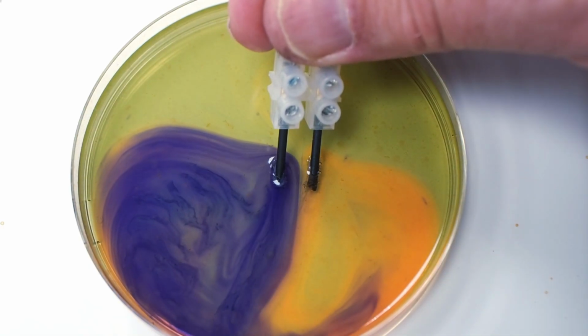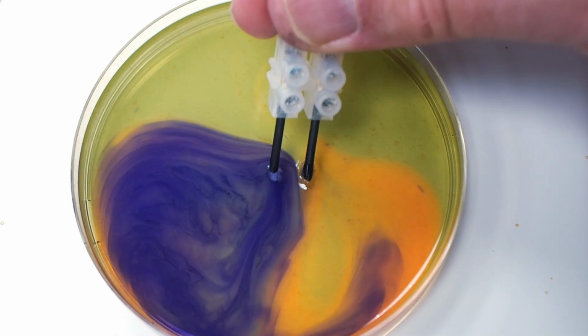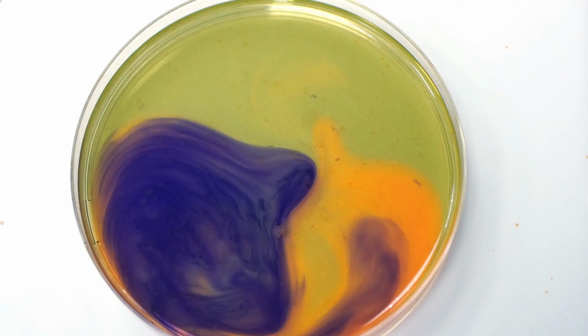Whether this is of any significance for any chemistry curriculum, I'm not sure, but it is certainly an attractive and interesting phenomenon.